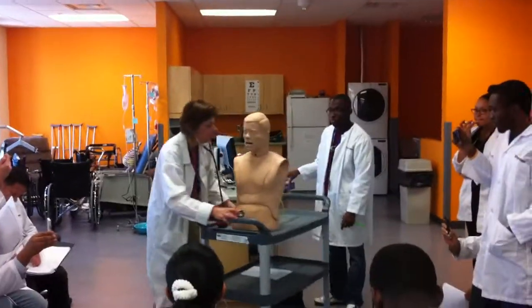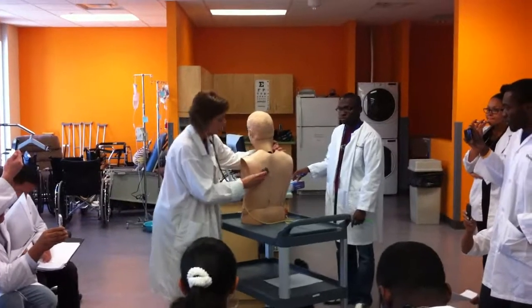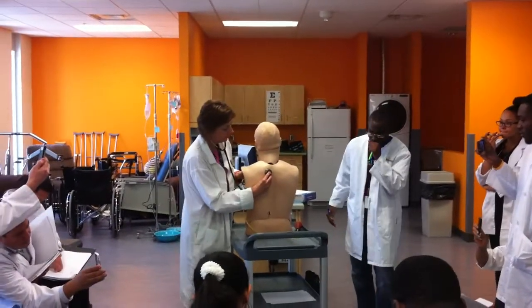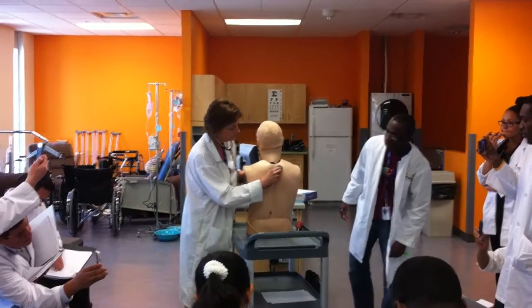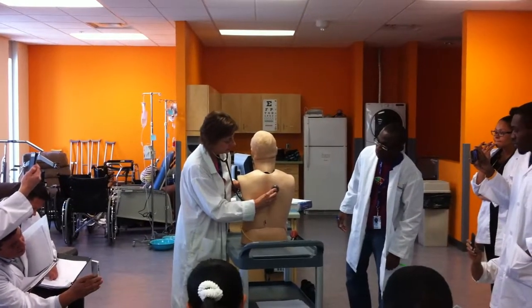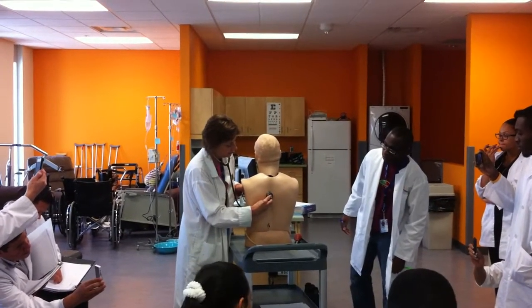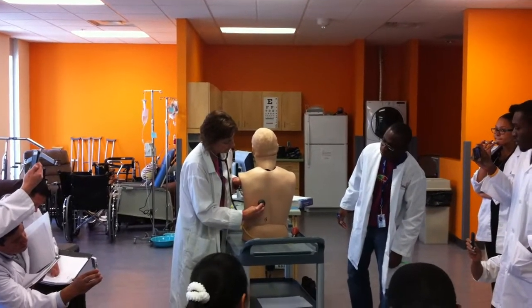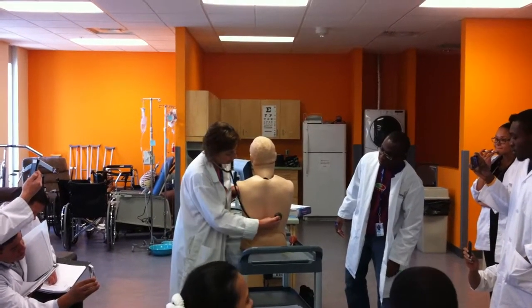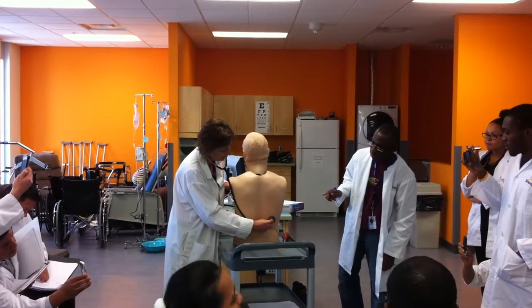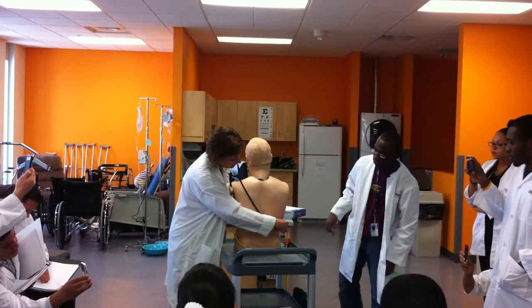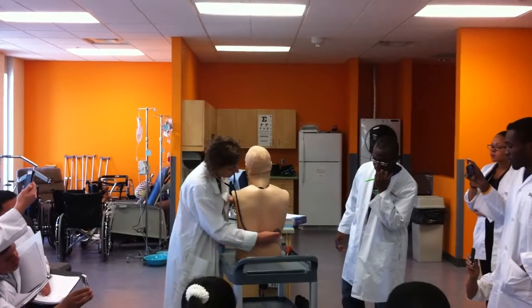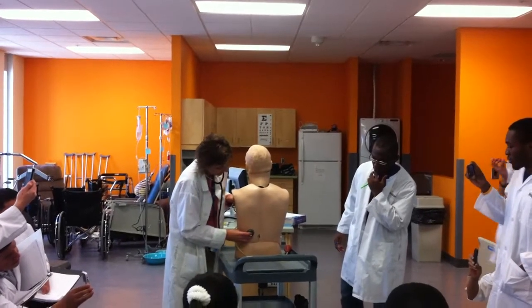On the posterior side, away from the scapula again. Step-like pattern all the way as I get lower, going to the sides.